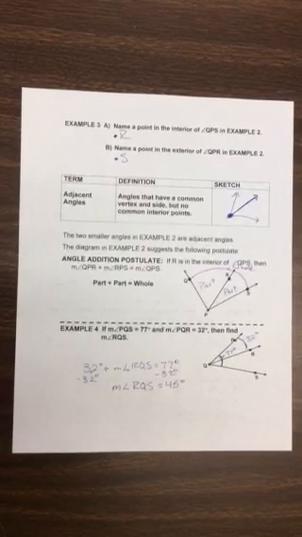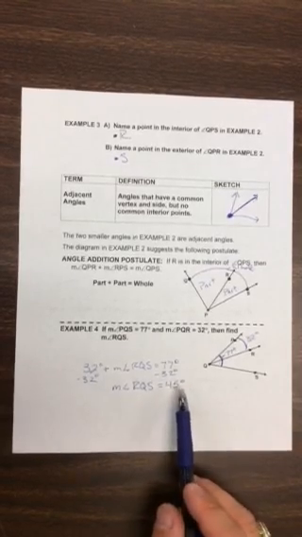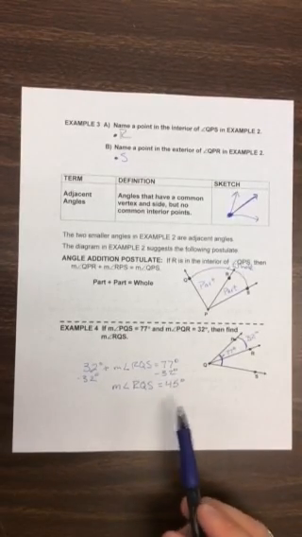Now degrees are what we talk about. It's kind of like inches or centimeters. It is our unit of measure, so please make sure that you're adding that degree sign anytime we are talking about angles.